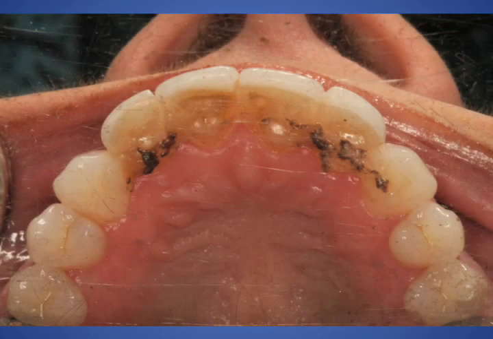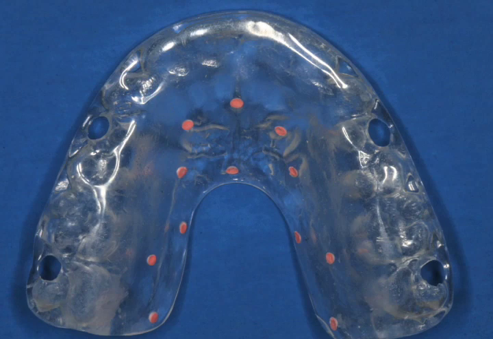So as she came in, she wanted to determine if we could immediately place implants and give her some immediate restoration of her maxillary 4 anterior teeth. So a CT scan was completed on this patient using a guide.